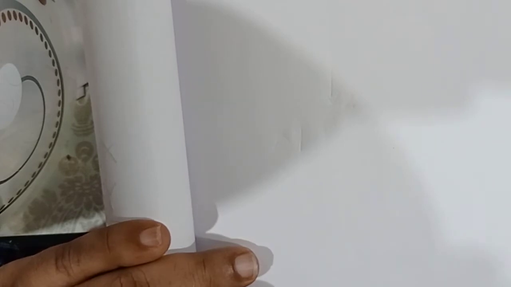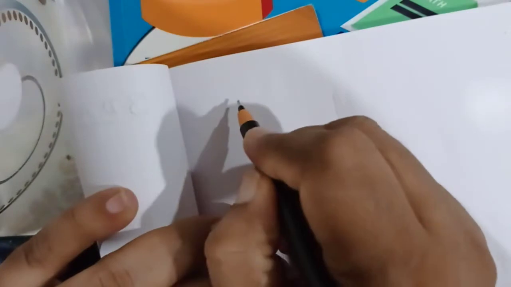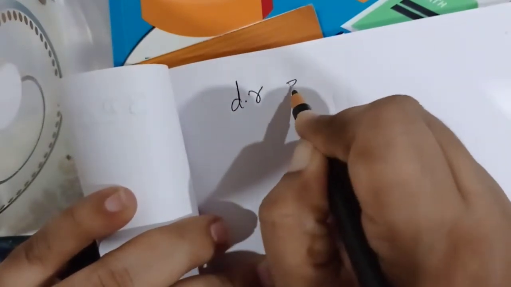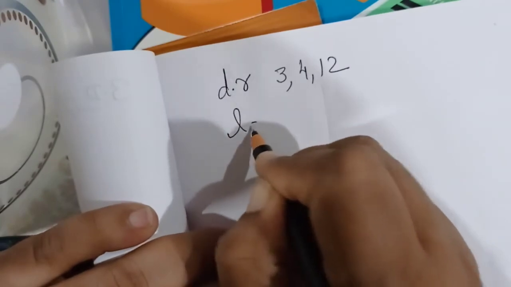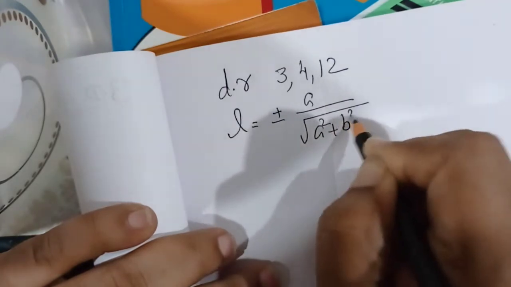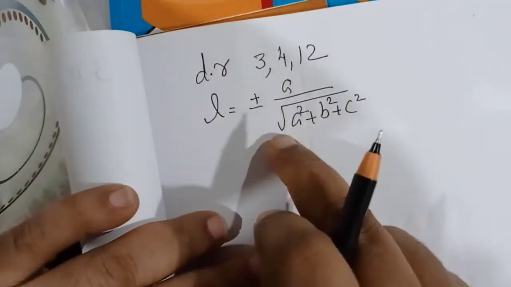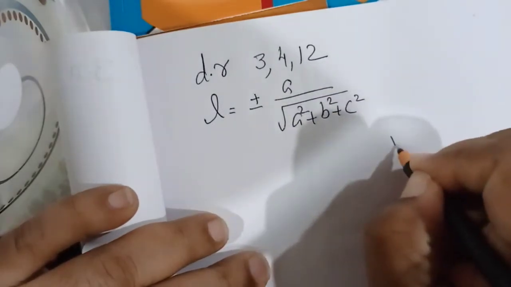Then next one. Write one question. The direction ratios of a line are 3, 4, 12. That means A, B, C are given. What are the direction cosines? L is equal to plus or minus A by root of A square plus B square plus C square. Therefore, in all the cases we need root of A square plus B square plus C square. Therefore, first you have to find that.